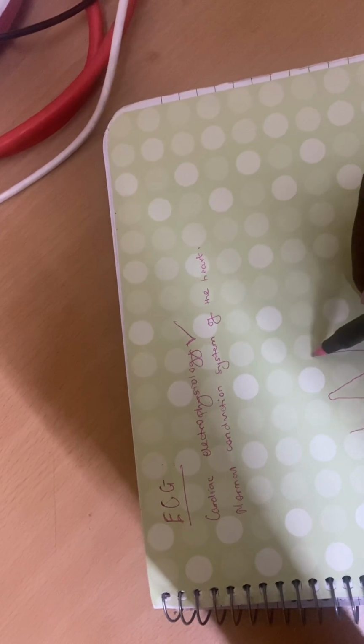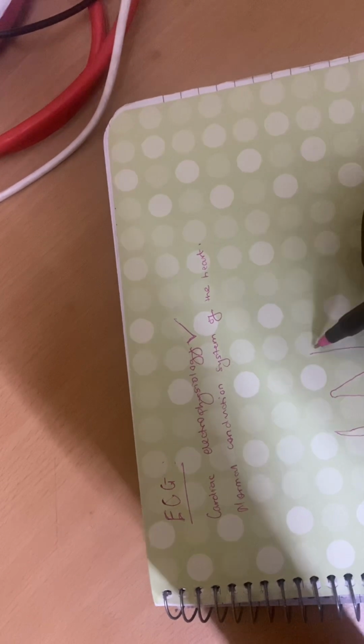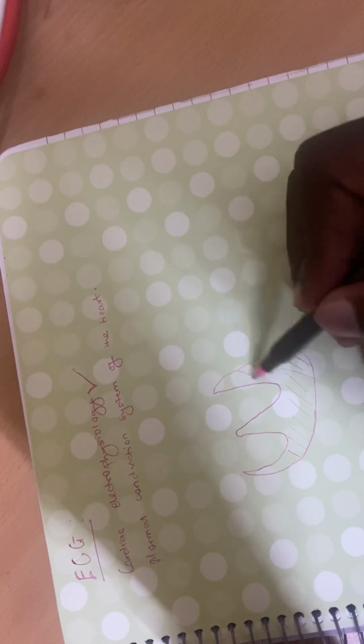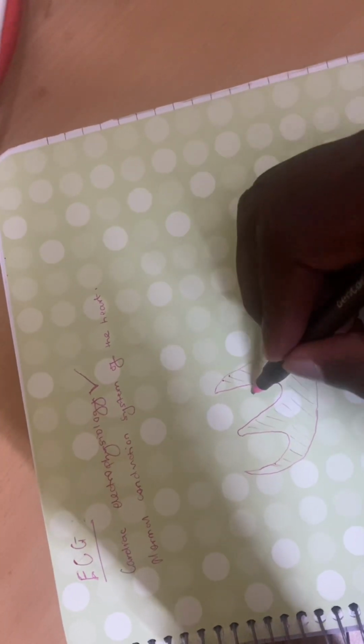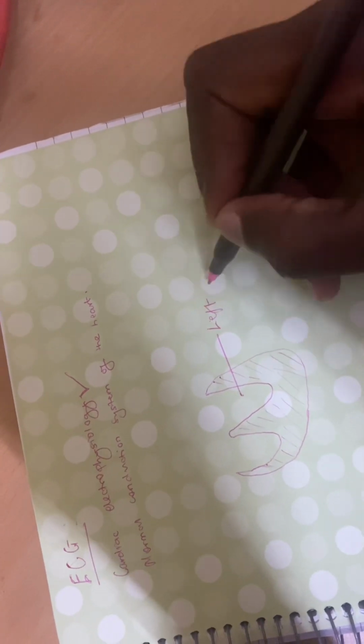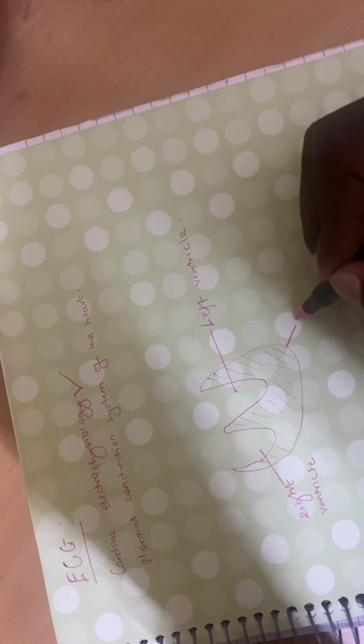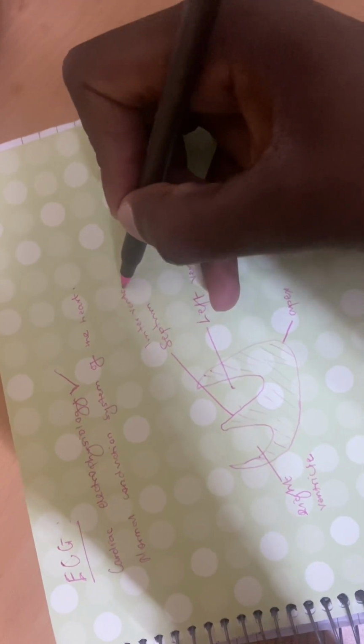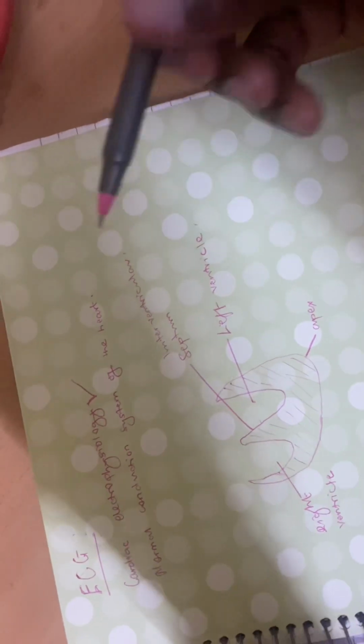We know that one. It has a myocardium, no? So this is a myocardium of the heart. And if we name, this is left ventricle, right ventricle, and then this is the apex, and then this is septum, interventricular. That is interventricular septum.